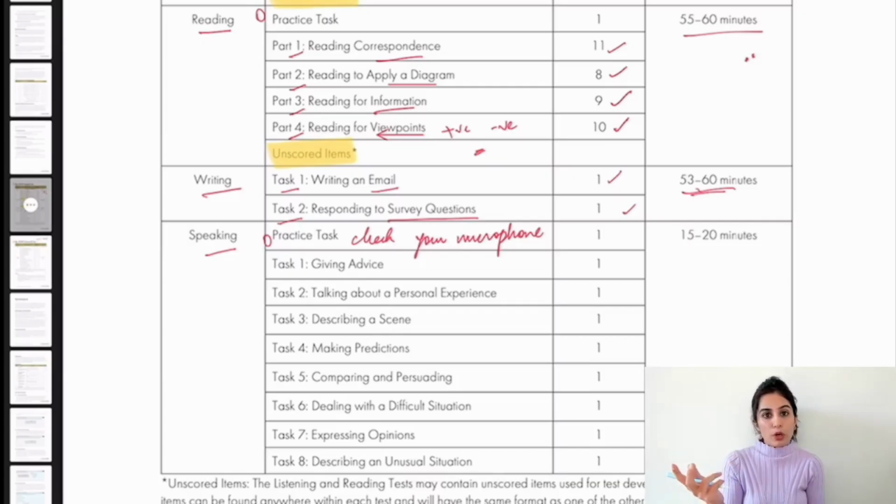Otherwise, it will not be recording your voice, and if it's not recording your voice, you will not be getting any scores for your speaking module. So make sure the microphone bar is moving up and down as you speak, and that way you check your microphone. And if it's not working, you know the drill. You have to raise your hand, and the invigilator will take care of it.